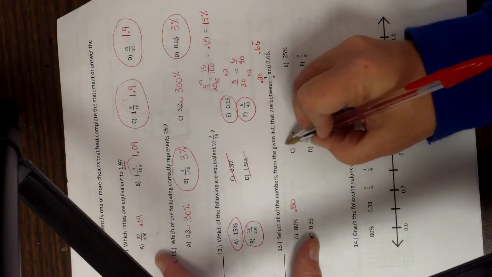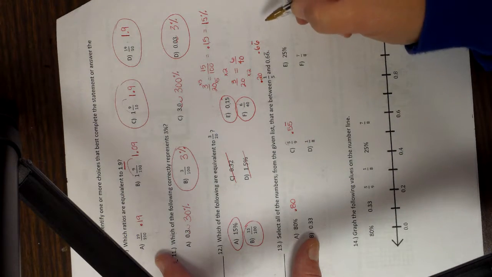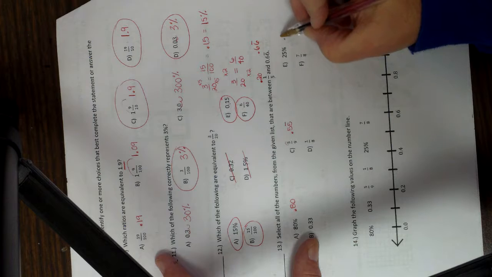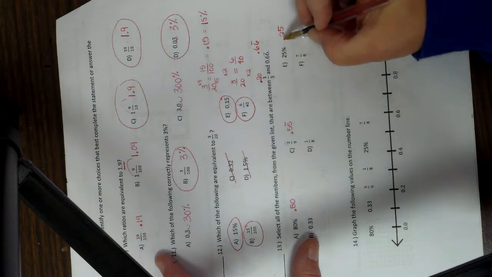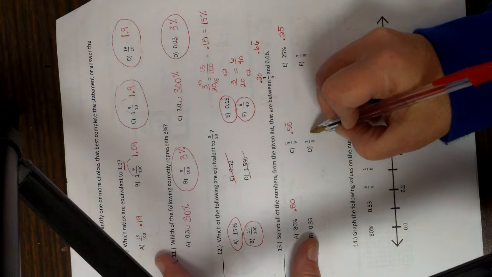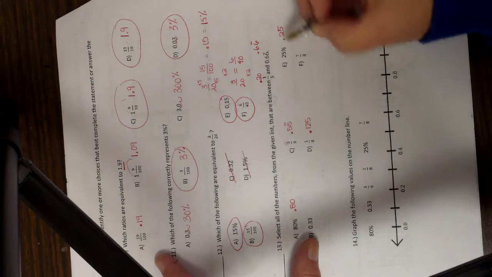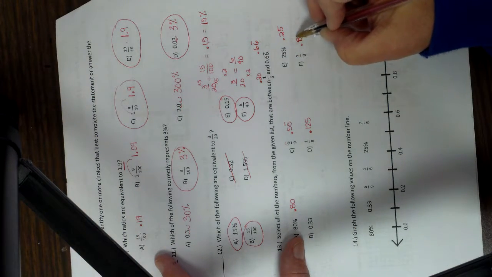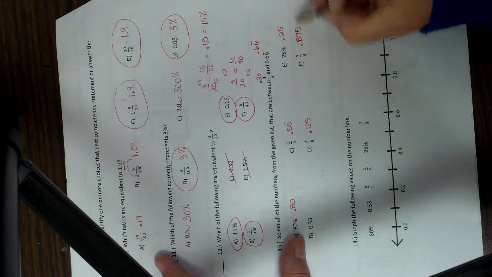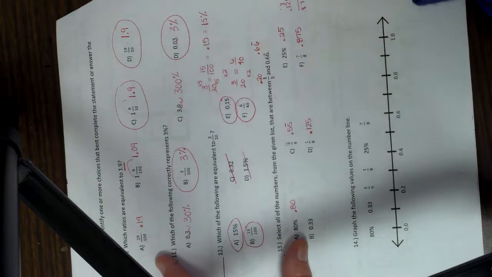5/9 we know is the numerator. Anytime it's over a 9, it's the numerator repeating, so decimal 0.55 repeating. 25% is decimal 0.25. 1/8 is decimal 0.125, and 7/8 is decimal 0.875, I think. Decimal 0.125 times 7: 5, 14, 7, yep, decimal 0.875.